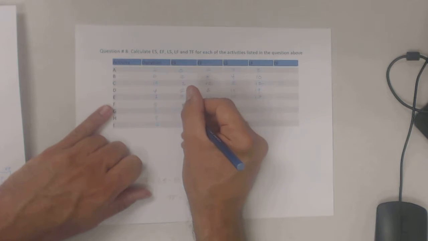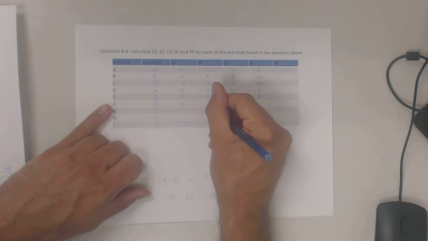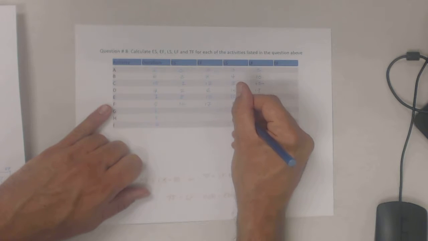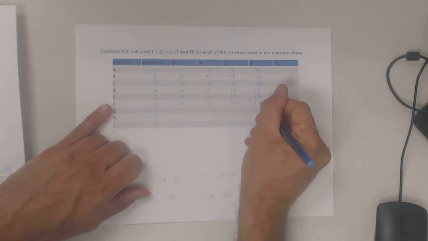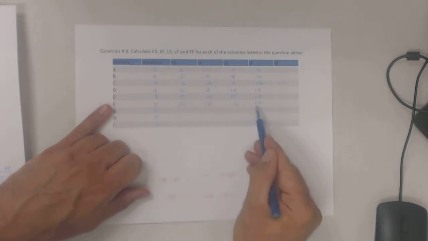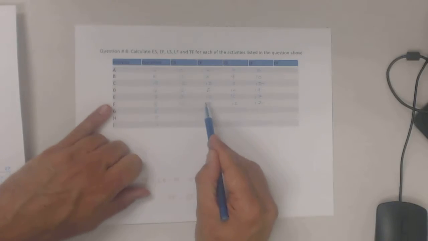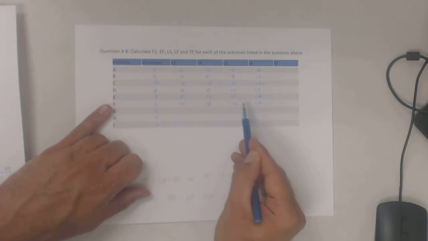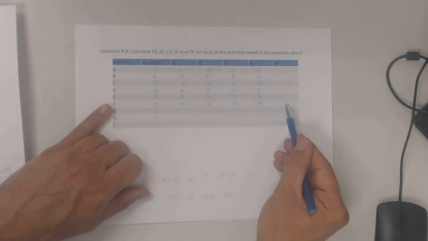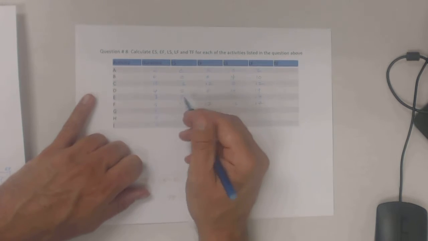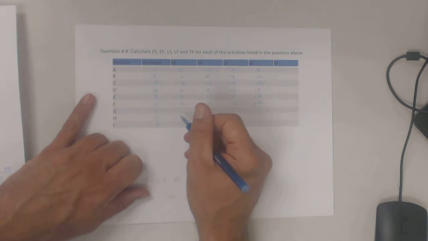F was an early start of day 12, an early finish of day 17. Same thing for the late start, late finish. Those were both the same. So you will notice that when the early start and early finish match the late start and late finish, there will be something in the way we calculate float here that might make everything sink in. You do need to know how to do both for the test.